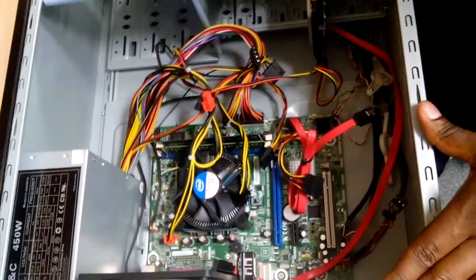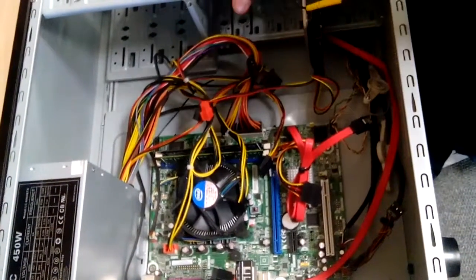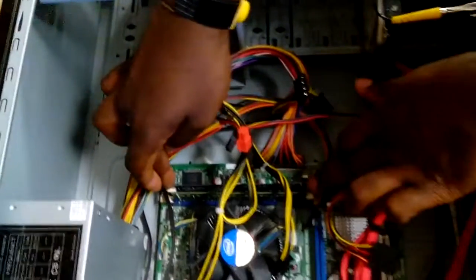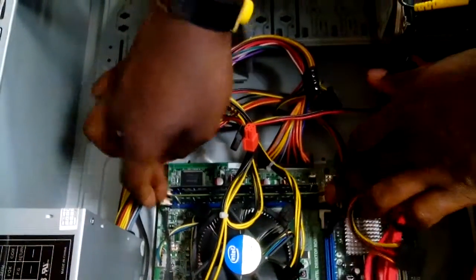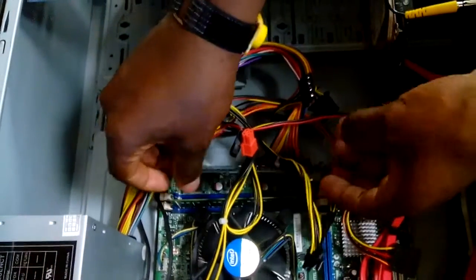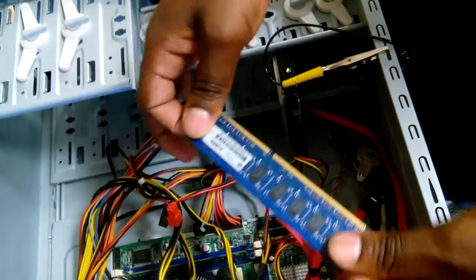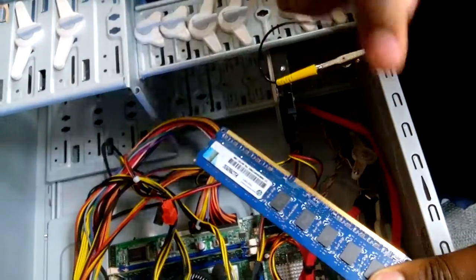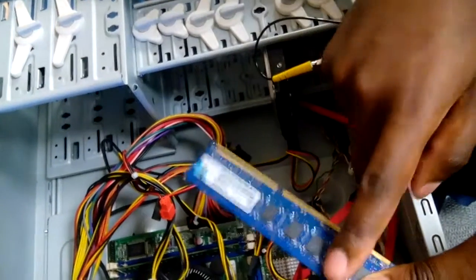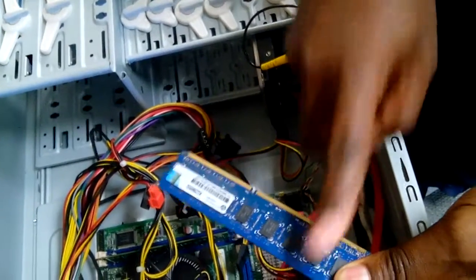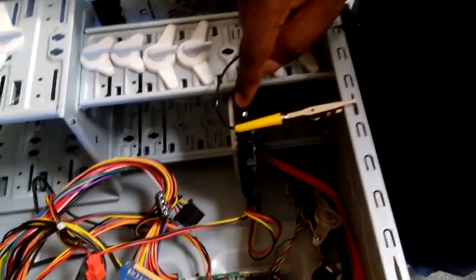So the first thing we're going to do today is change the random access memory. Random access memory is where all your working memory is stored, from your internet browsers to your documents, if you have a document opened. All that memory is actually stored on random access memory until you shut down your computer, and then all the permanent memory is moved to your hard drive.